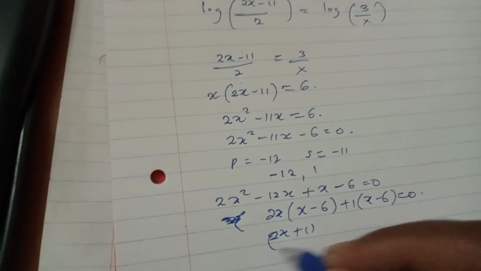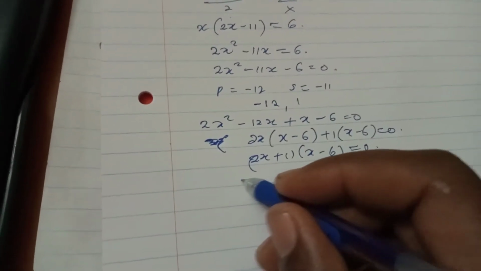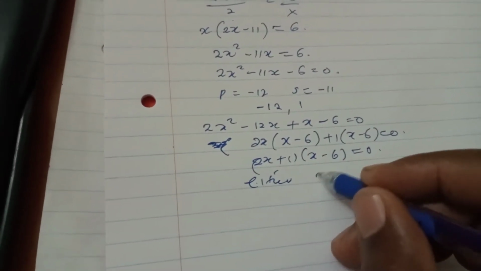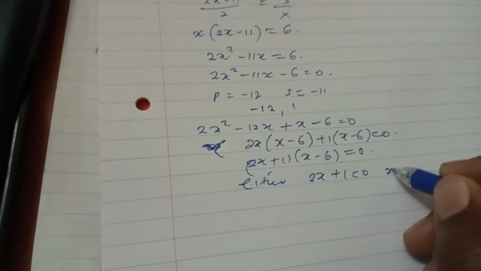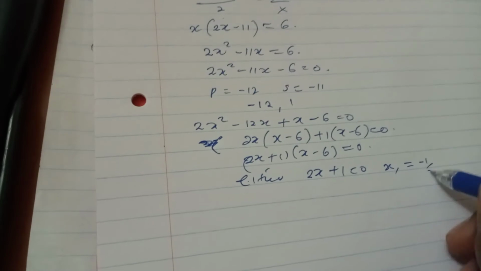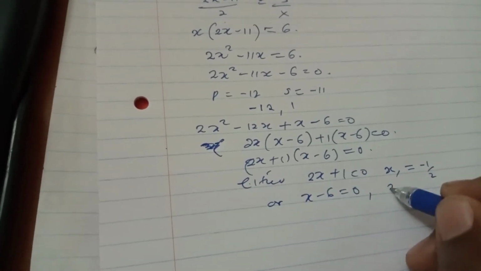So 2x plus 1, x minus 6. Either 2x plus 1 is 0, implying that x is equals to negative a half, or x minus 6 is 0, implying that x is equals to 6.